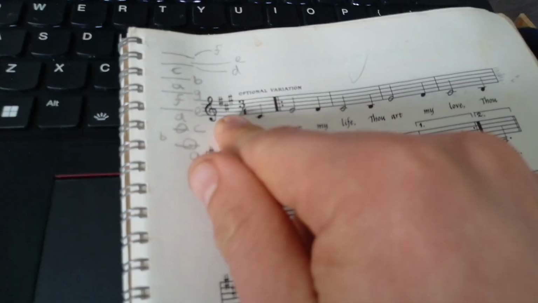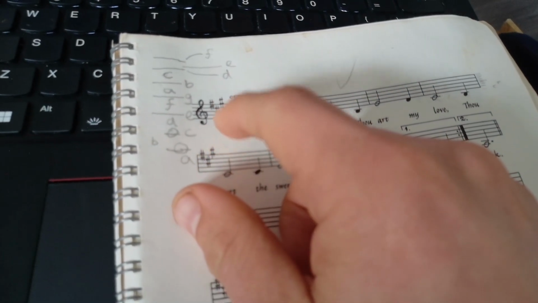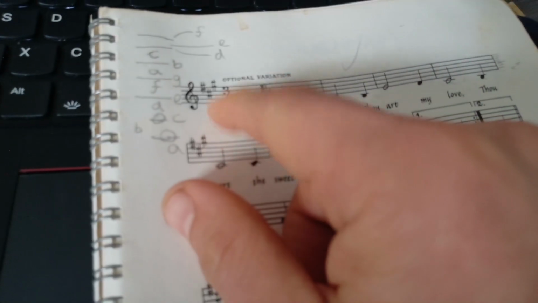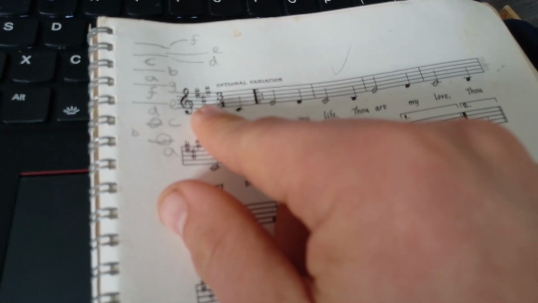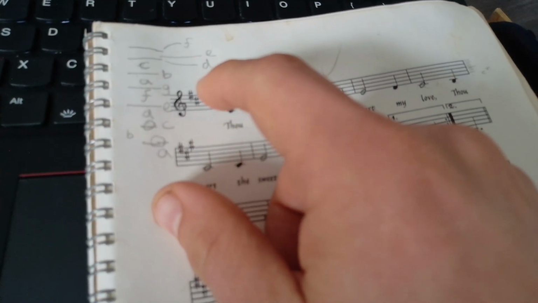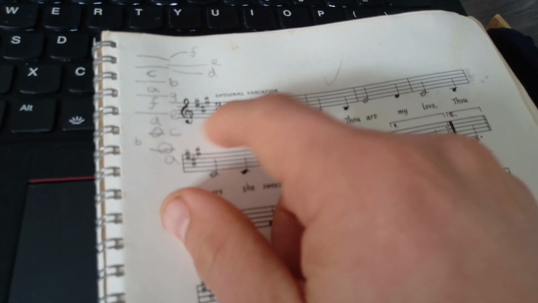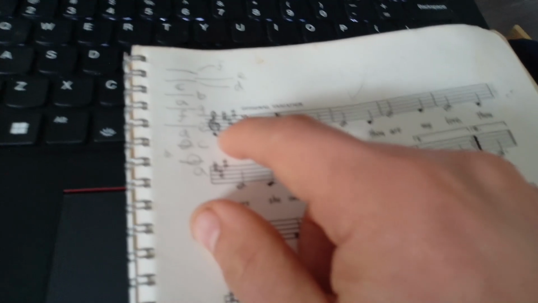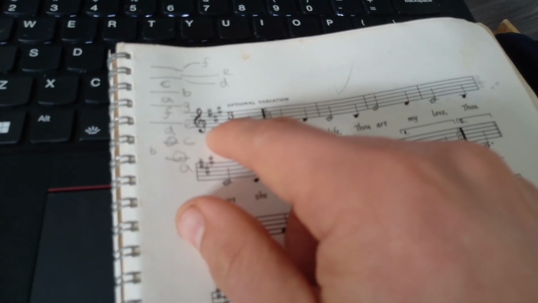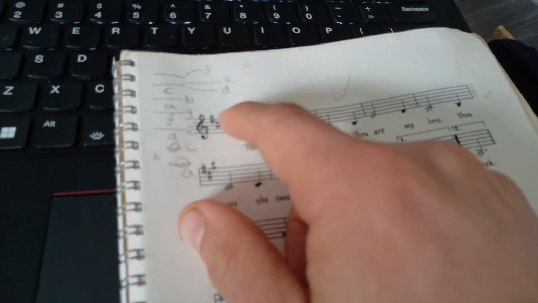For the first line, we have an acronym that you can use to determine the key of each line in this bar. The acronym is "Every good boy deserves fruit."